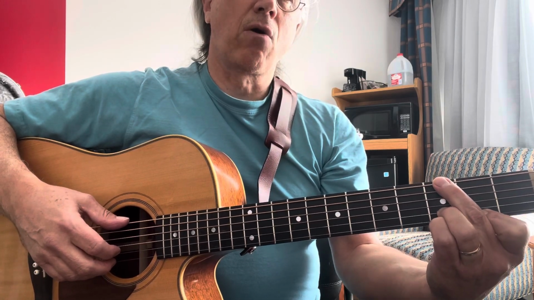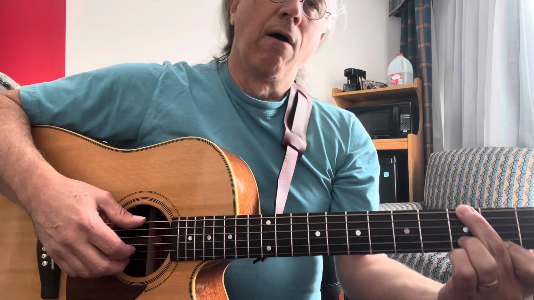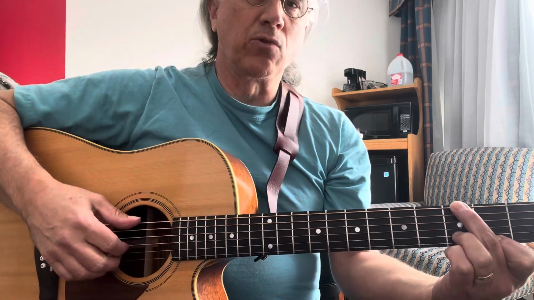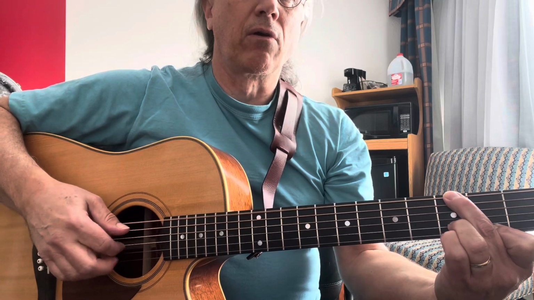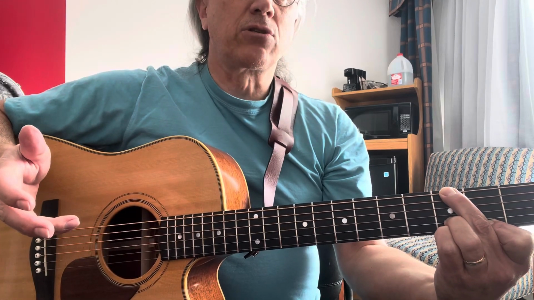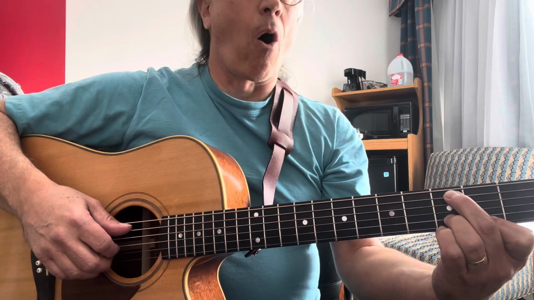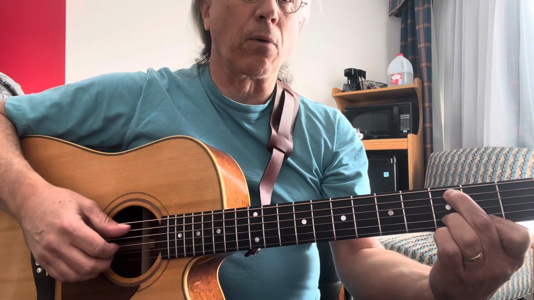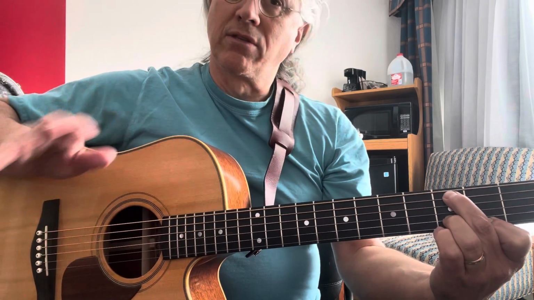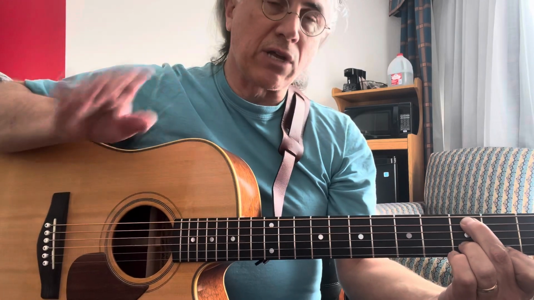Combined with the bass note, which is happening on beat 1 of each. It's a 2-measure phrase, so the bass note is happening on beat 1 of each measure. So that's the G chord. Then it goes to a C chord. The only thing that changes is the bass note, right? It comes to that C on the 3rd fret of the 5th string. The top 3 strings, what we were doing there, stays exactly the same.